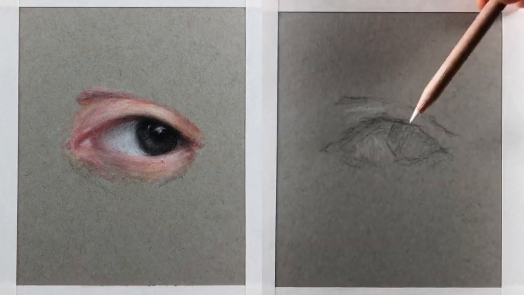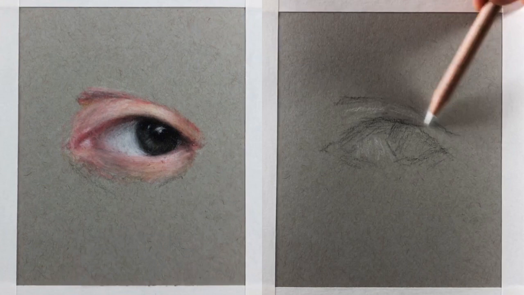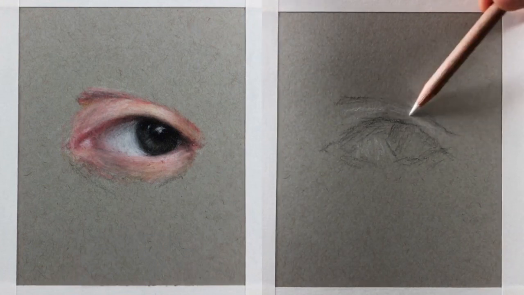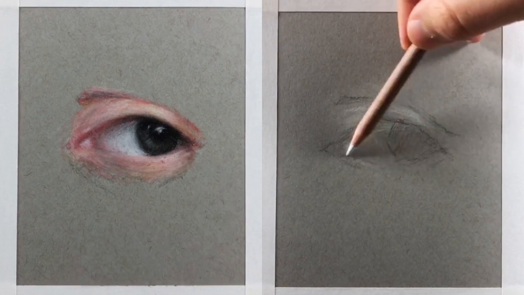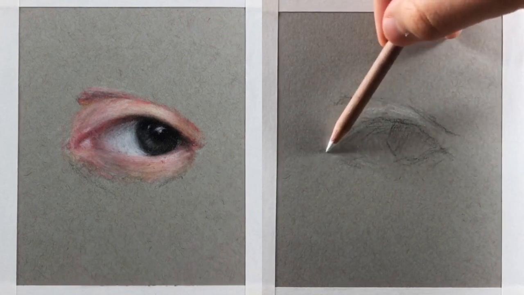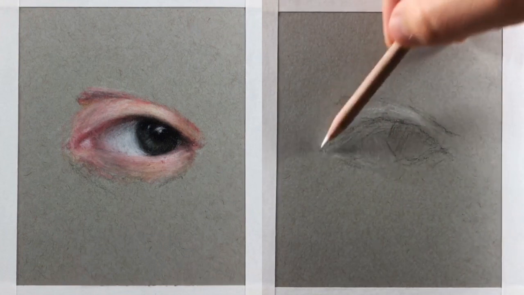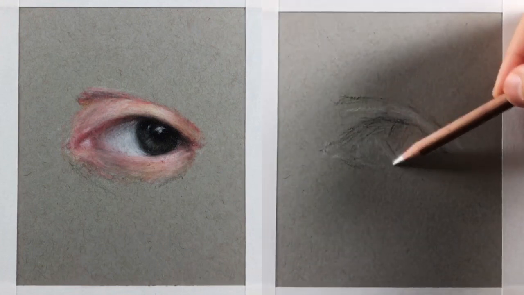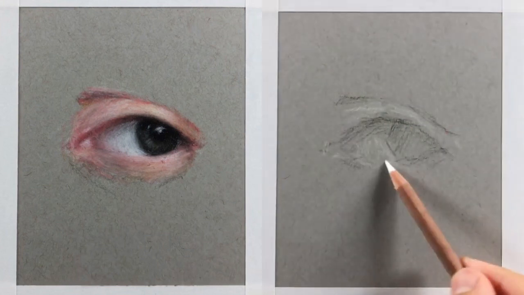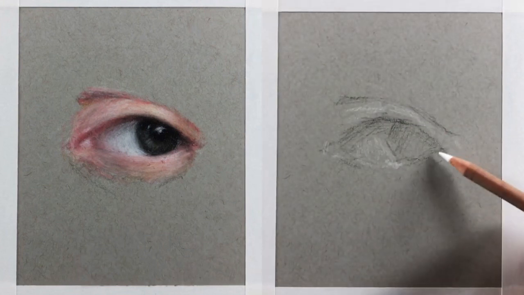And we'll see, I might add color to this as well. I think I will, because there's some interesting color going on around this eye, and it would be really nice to actually capture at least a little bit of that. So stick around if you want to see that.